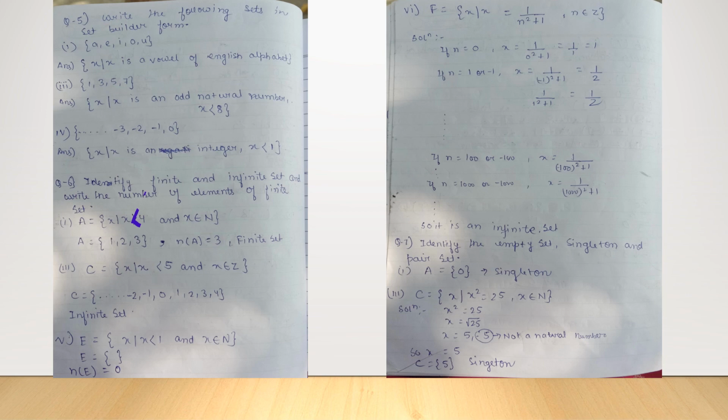Third, {x such that x square is equal to 25, x belongs to natural numbers}. We'll solve the given equation at first. x square is equal to 25. So x is equal to square root of 25. So x is equal to 5, minus 5. We get two values, but since x is a natural number and minus 5 is not a natural number, it will not be considered. So we get x is equal to 5. So the set C contains a single element, 5. So it is a singleton set.